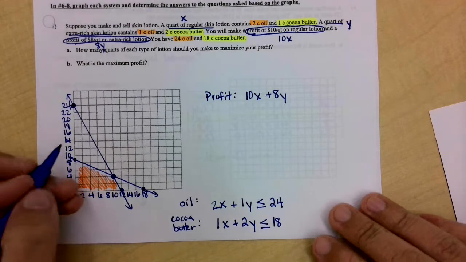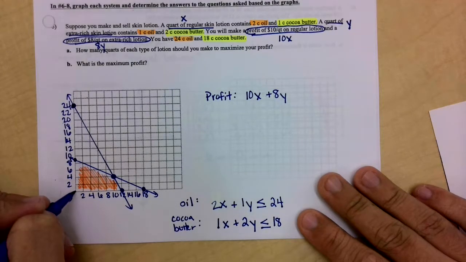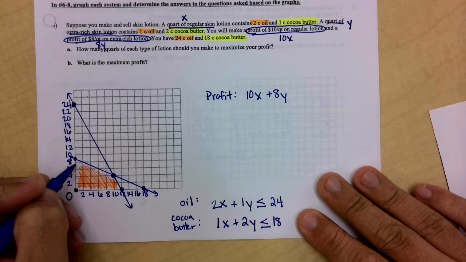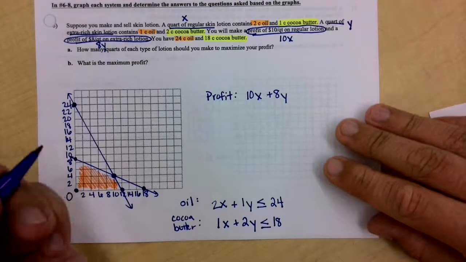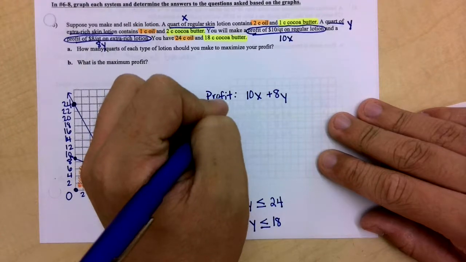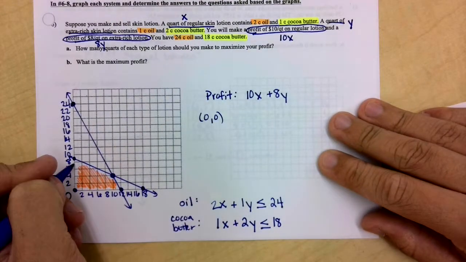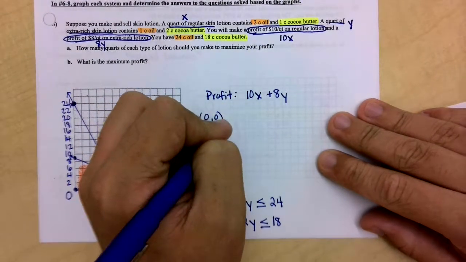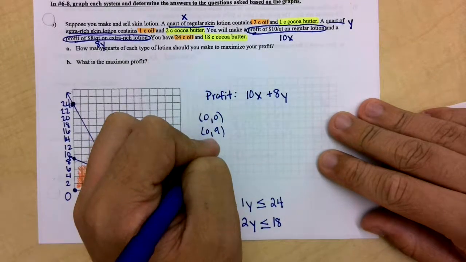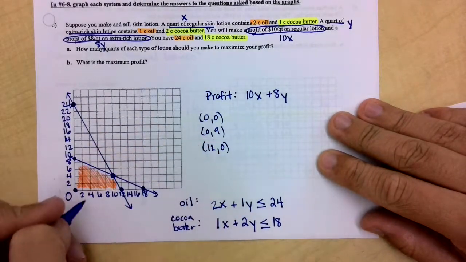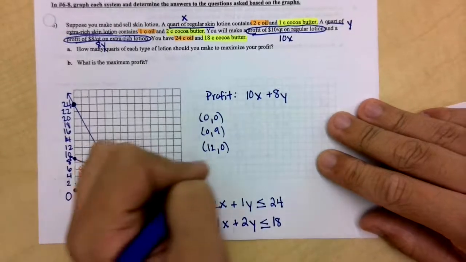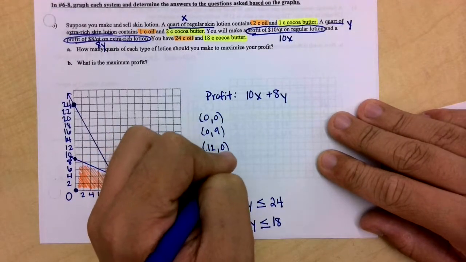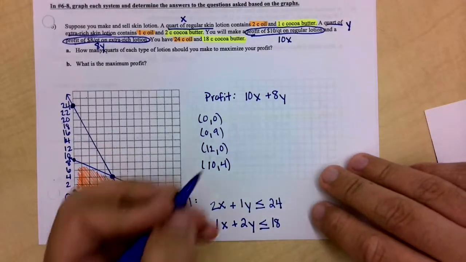I'm trying to maximize. Outlining this region, 0, 0 is there as well. So my 4 vertices, 0, 0, 0, 9, 12, 0, and 10, 4 are the ones that I need to be thinking about.